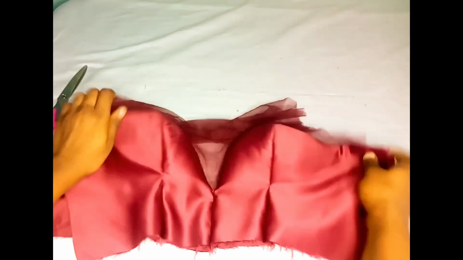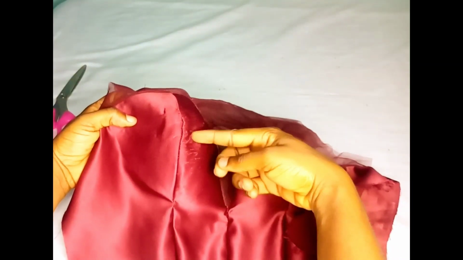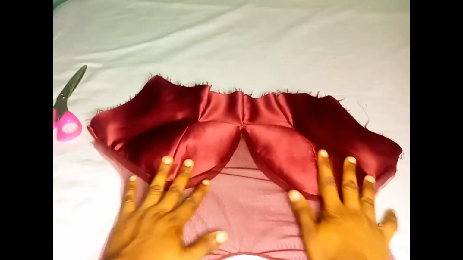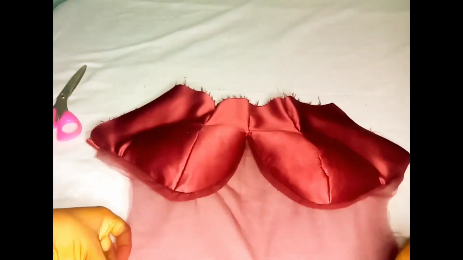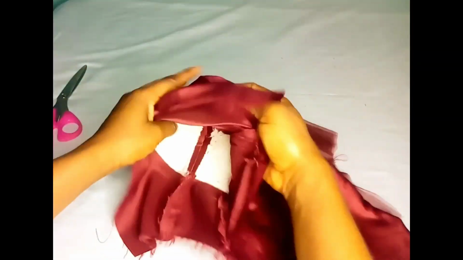I'm sorry, my camera cut off some part of this video, but this is what we have. Please don't mind this. This is the stain from my iron, so please don't mind this. So this is what we have. As you can see, it's actually very easy and simple to make. So this is the wrong side of it.